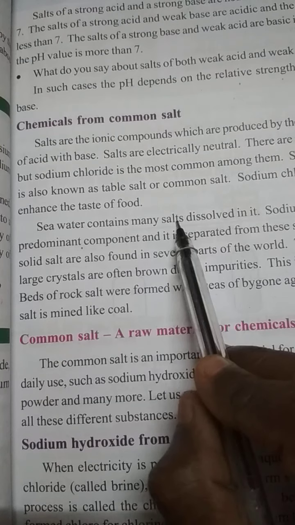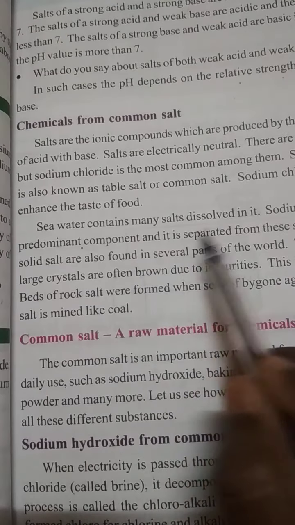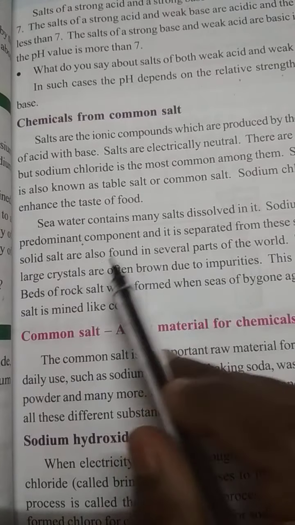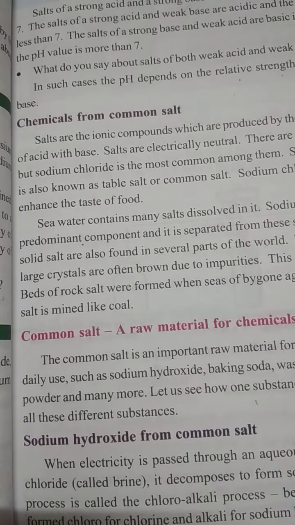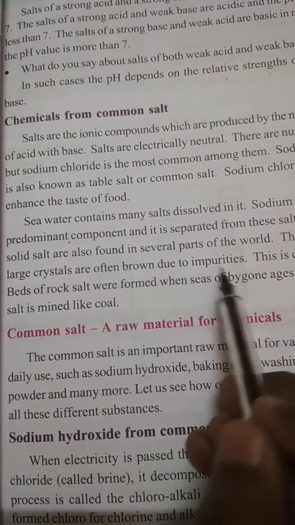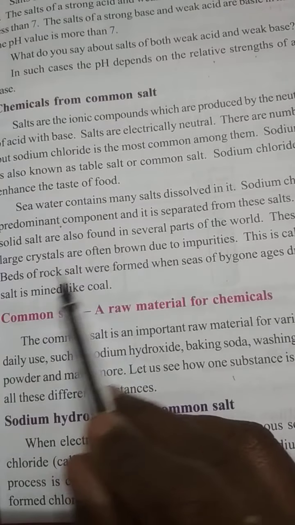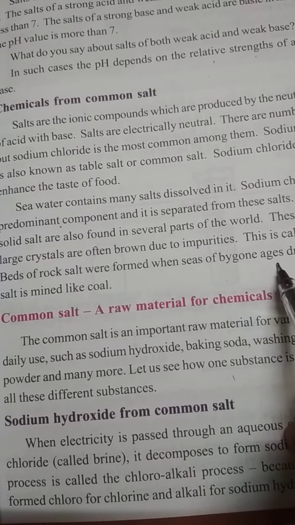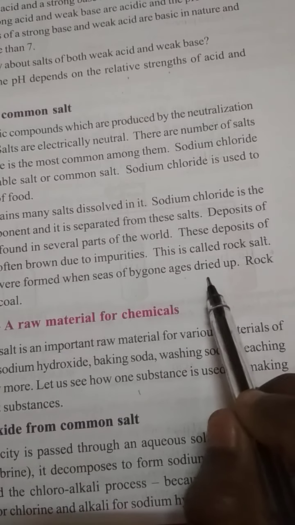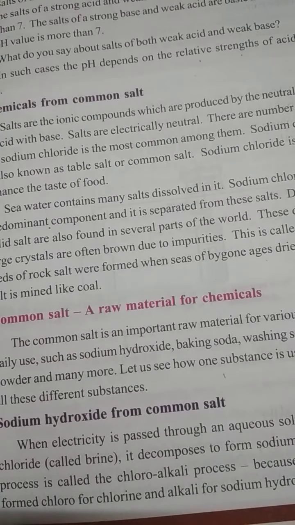Seawater contains many salts dissolved in it. Sodium chloride is the predominant component and it is separated from these salts. Deposits of solid salts are also found in several parts of the world. These deposits of large crystals are often brown due to impurities. This is called rock salt. Beds of rock salt were formed when seas of bygone ages dried up. Rock salt is mined like coal.